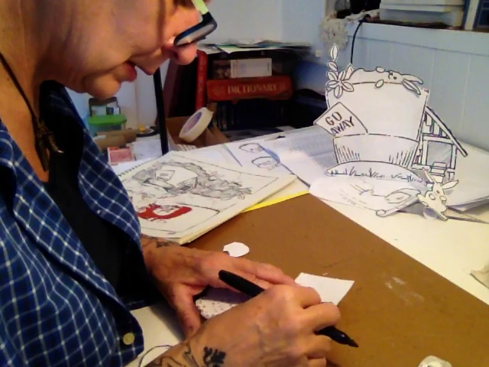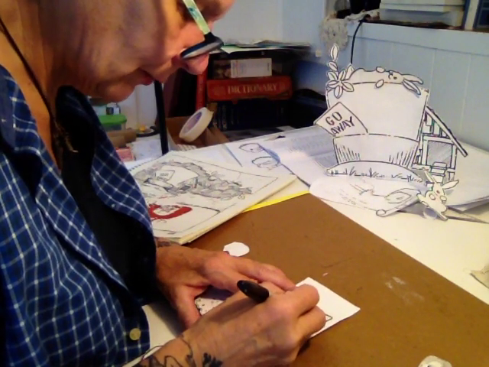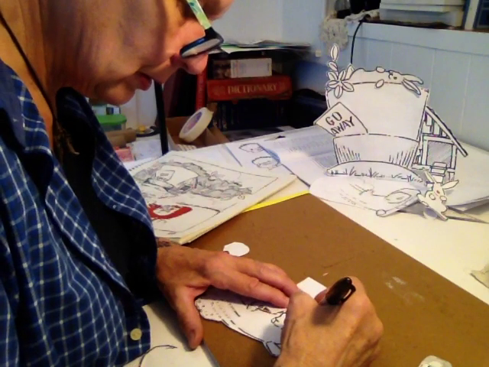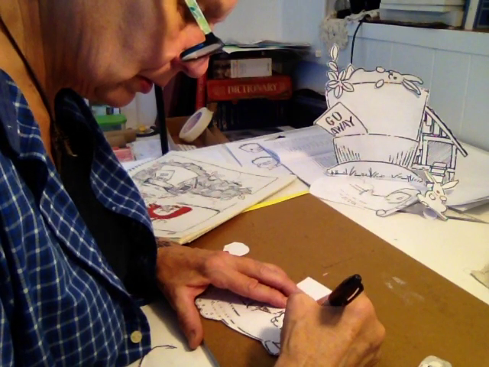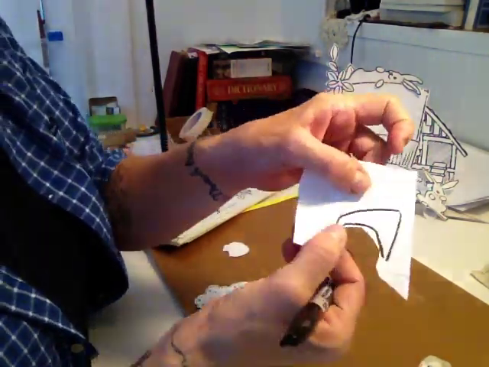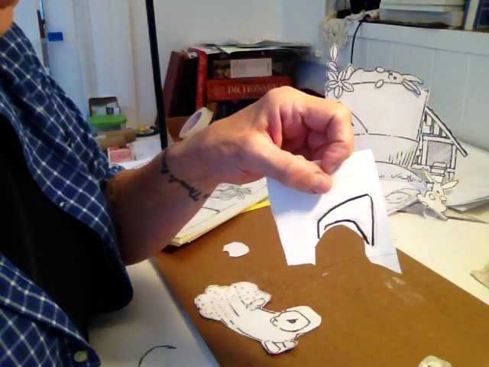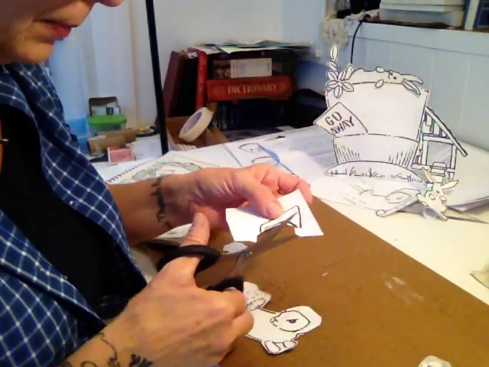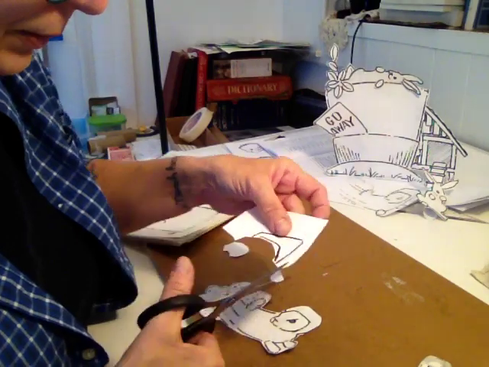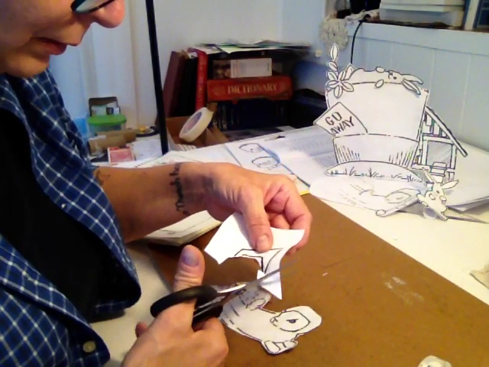Why don't we draw the hoodie coming around his face? Okay. I'm sorry, this part's very confusing because I messed up. But I'm just going to start cutting it out. If you can follow my lines, it'll work out, hopefully.